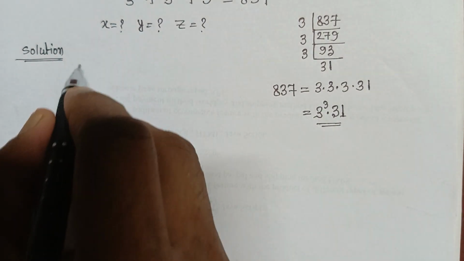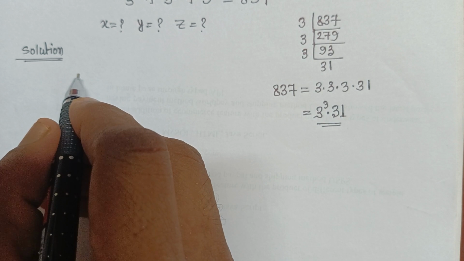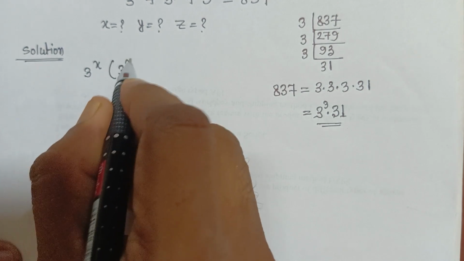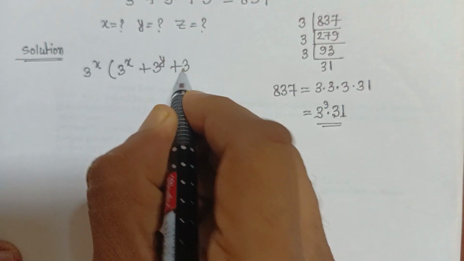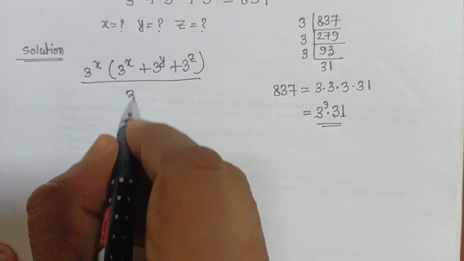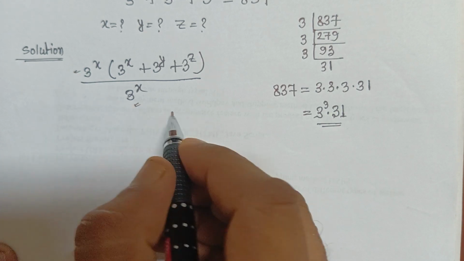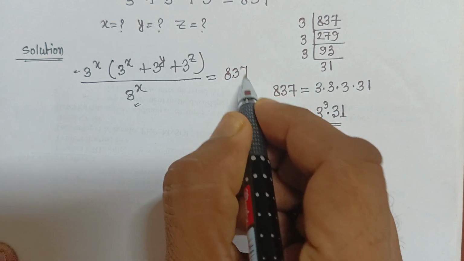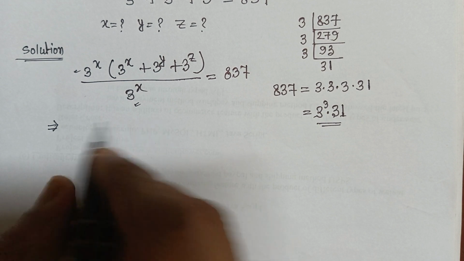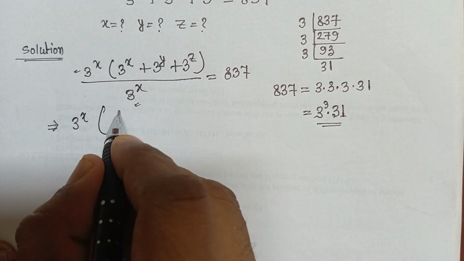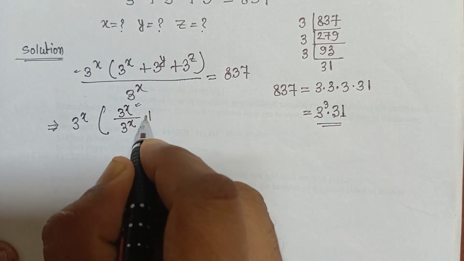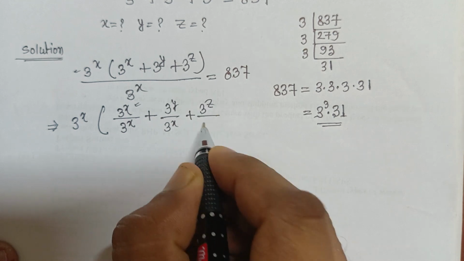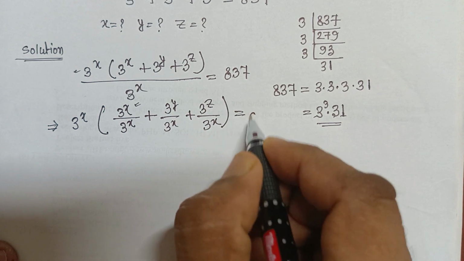Now we multiply and divide the left hand side by 3 to the power x, like 3 to the power x into 3 to the power x plus 3 to the power y plus 3 to the power z, by 3 to the power x. We multiply and divide the left hand side, and the right hand side should be the same, 837. If we divide the right hand side by 3 to the power x and split them, then we will get like this: 3 to the power z by 3 to the power x is equal to 837.